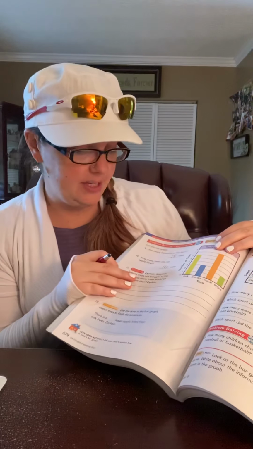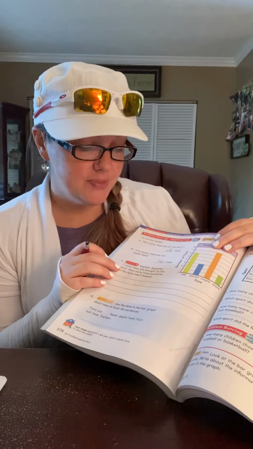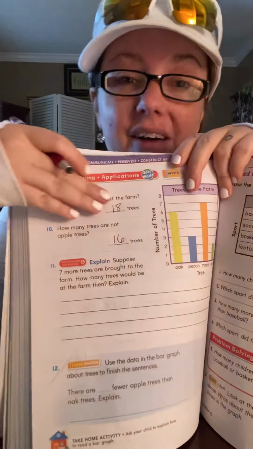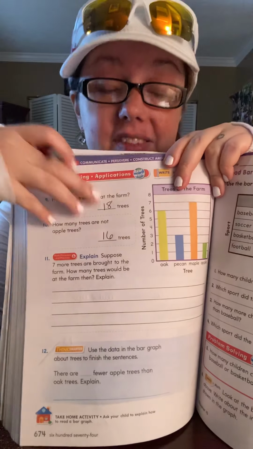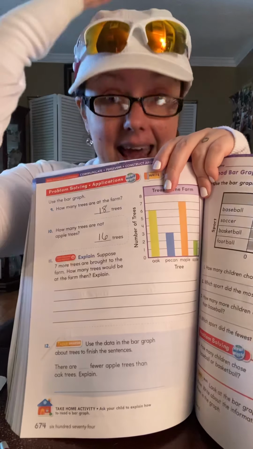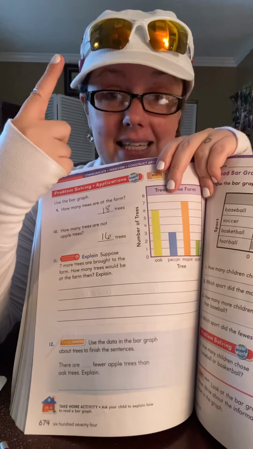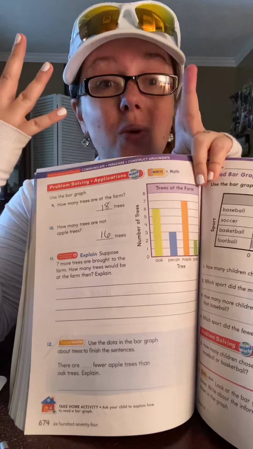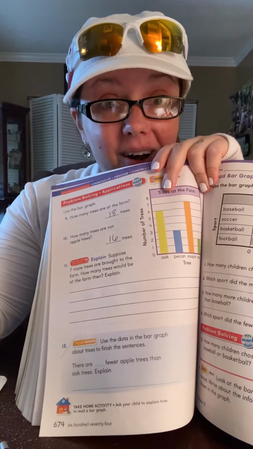Now let's look at number 11. Suppose 7 more trees are brought to the farm. How many trees would be at the farm then? Well, we have 18 now, right? If someone gave us 7 more, so let's put 18 in our head and count up 7 more. 18, 19, 20, 21, 22, 23, 24, 25. So how many trees would we have now? 25 trees.